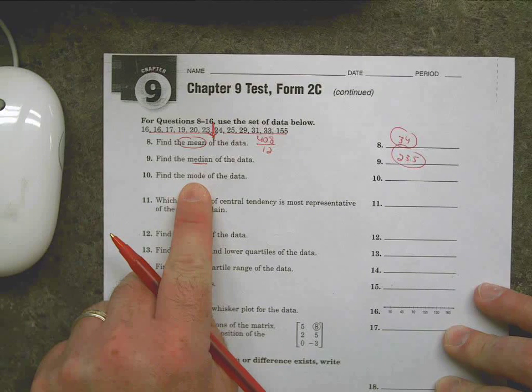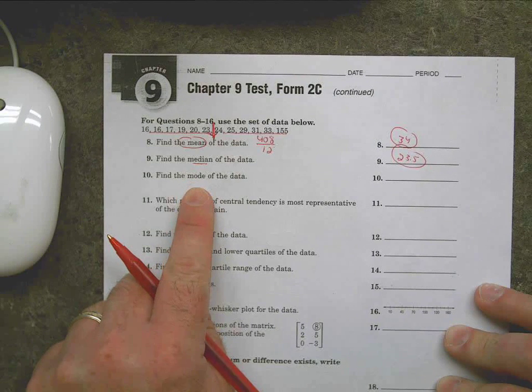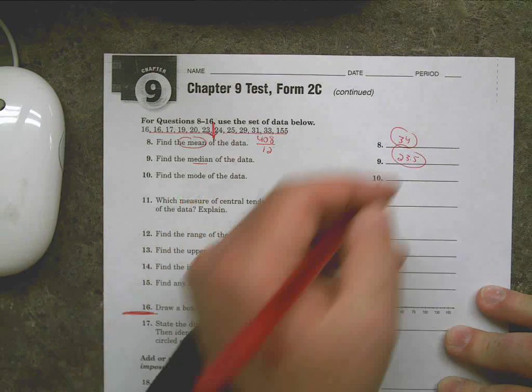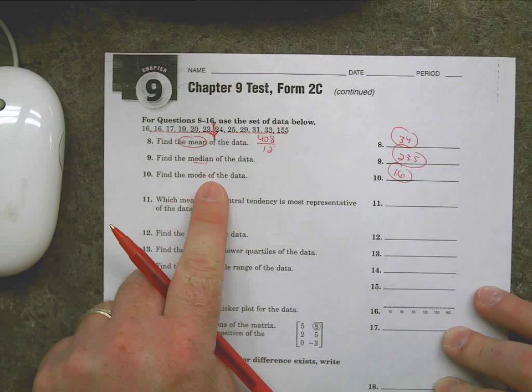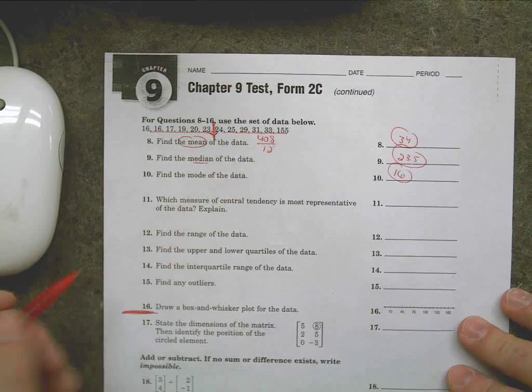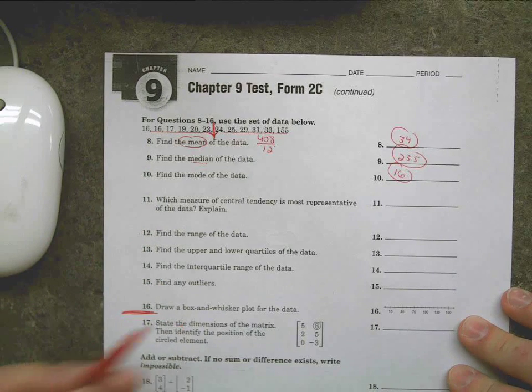Mode. Who can raise their hand and tell me what does mode mean? Trevor? The most. Most. Any number in here repeated, Trevor? 16. Ooh, took you longer than I thought. Now, mean, median, mode are all done. Piece of cake. There are 1, 2, 3, 4, 5, 6, 7, 8. And there's 9 questions. You betcha.